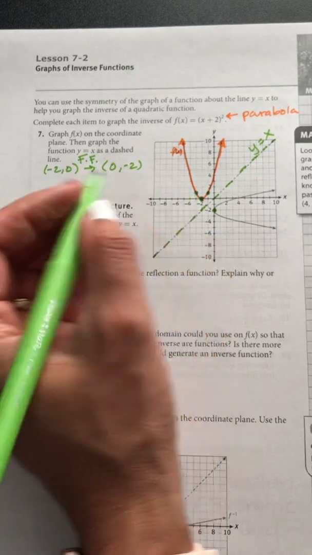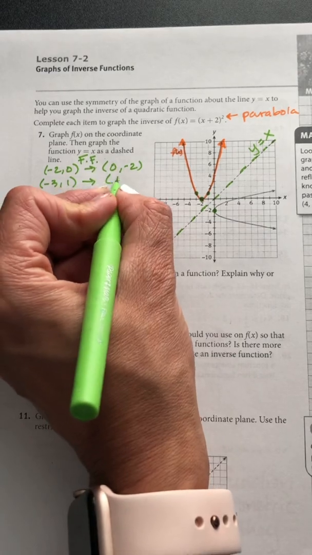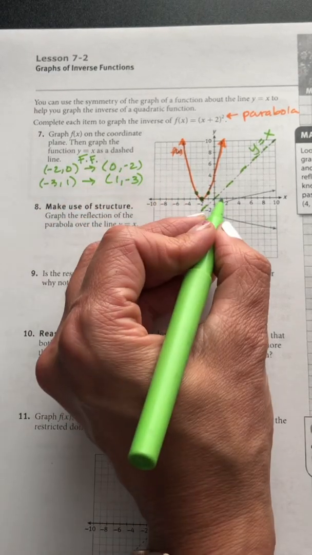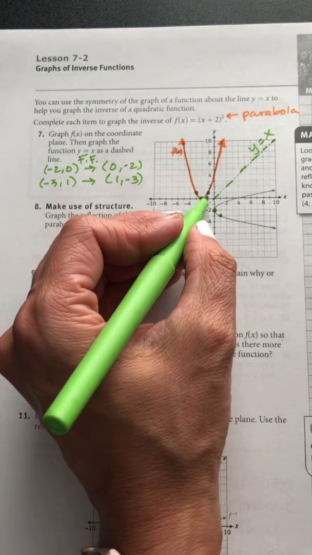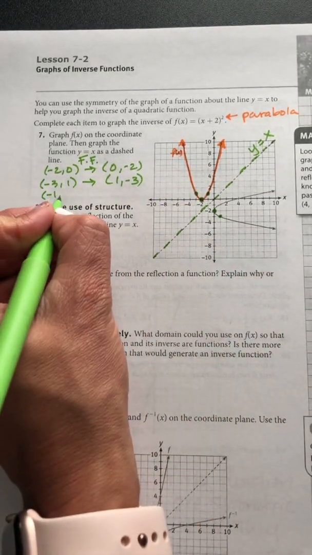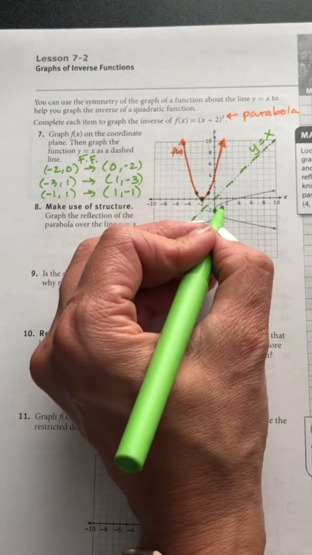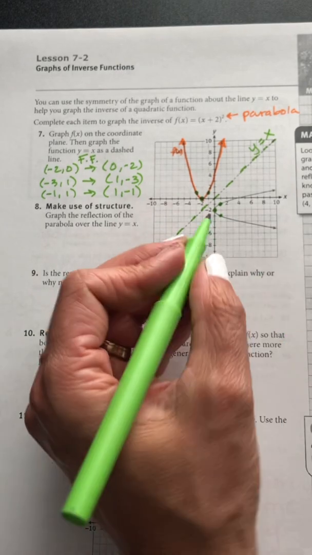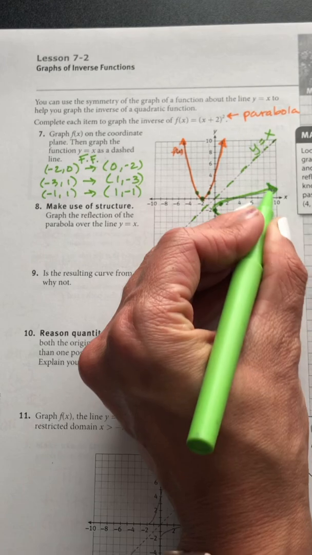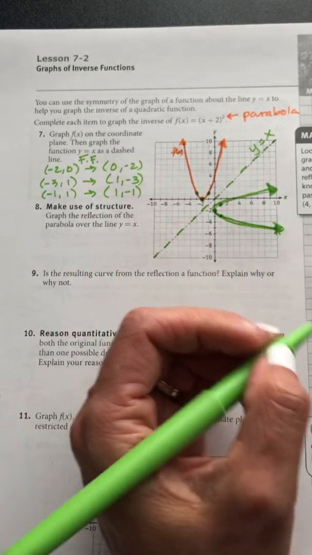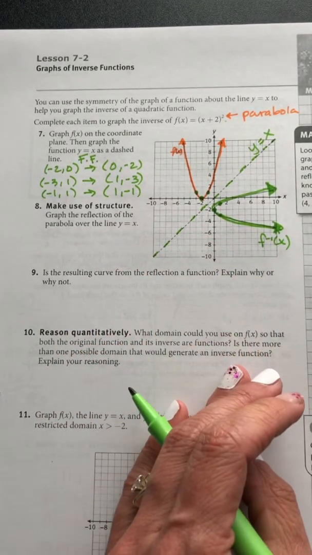If I have negative 3, 1, Freaky Friday that, we have the point 1, negative 3. 1, negative 3. Look at that. And then the other point, negative 1, 1, we'll Freaky Friday that, and we get 1, negative 1. And then we have our inverse graph. Okay, this is f inverse of x.